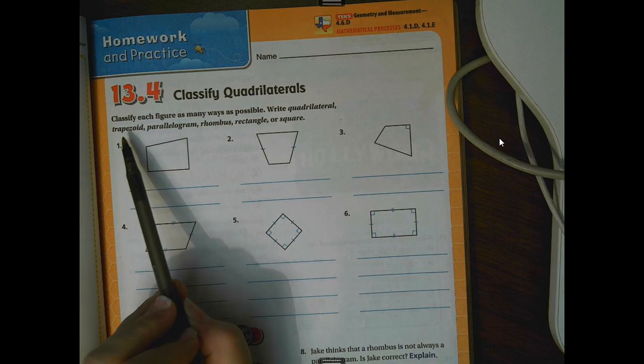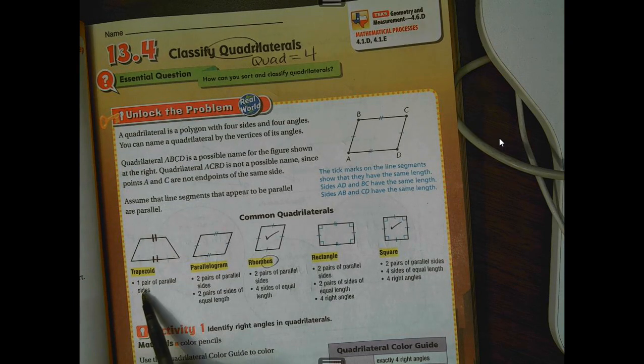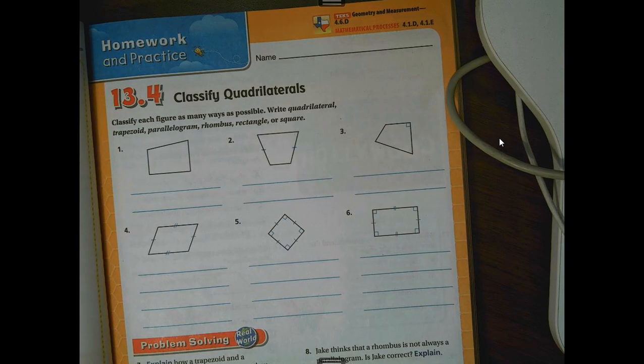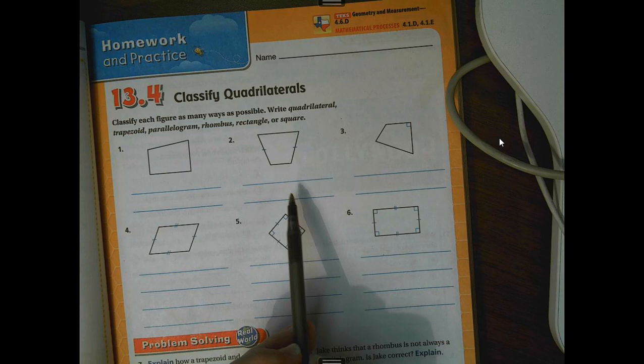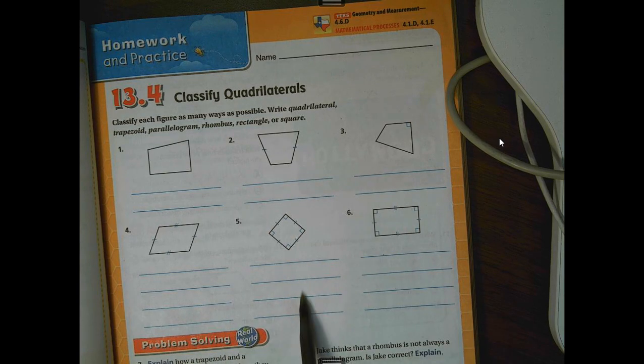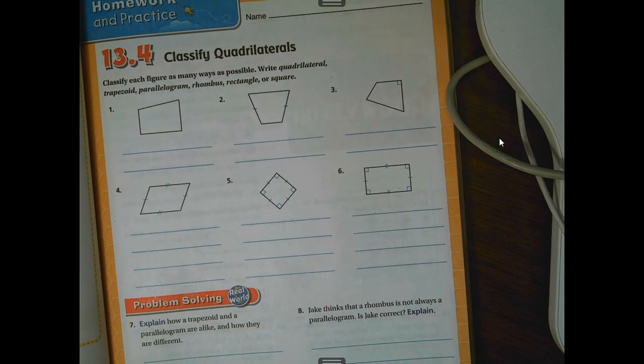Then you need to go back and say, okay, which ones are trapezoids? Go back to the first page: a trapezoid has exactly one pair of parallel sides. So you go back here and ask, does this one have exactly one pair of parallel sides? Then you go to the next one, and the next one, and so on. Some of these are going to qualify under several, so you fill in as much as you can for each of those. Then on the bottom, you're just writing and explaining your answers.